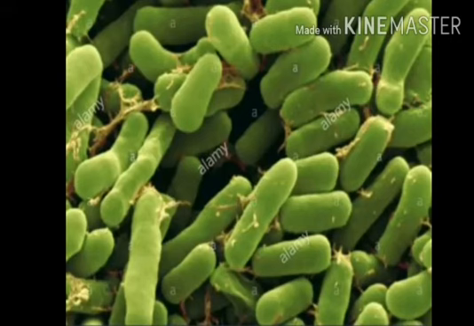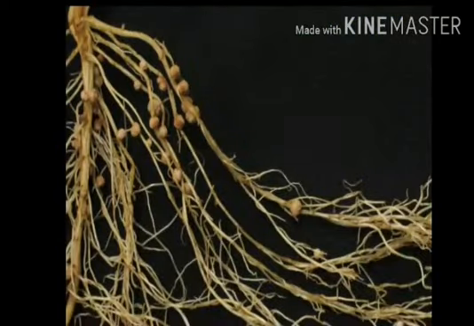Now this picture shows you the Nostoc bacteria. This bacteria takes nitrogen directly from the atmosphere, because plants do not take nitrogen even though it is present at about 79%. This is because nitrogen will be in the molecular state. So this bacteria fixes nitrogen on the roots of legume plants. Legume means dicot seeds like tamarind, groundnut, soybeans, like that.